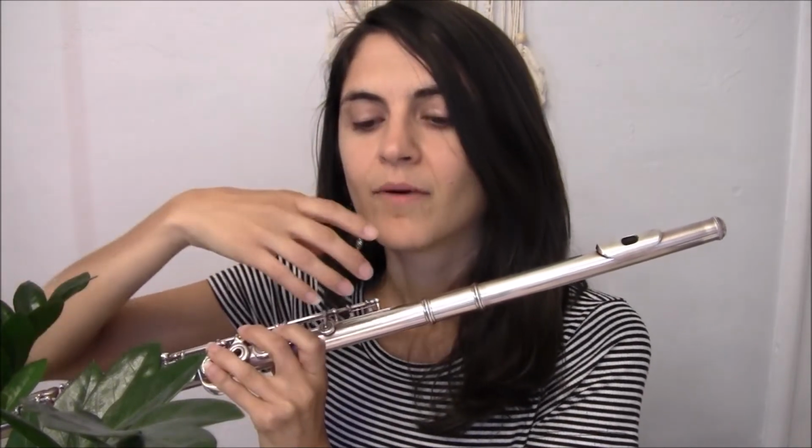Because we're doing medium volume, we're not needing to get the aperture super small. That's more if you're playing really soft. But with medium volume, you don't have to worry too much about making the aperture smaller, but definitely more across, more forward. I'm not thinking too much about the aperture getting smaller when I'm playing just medium volume.